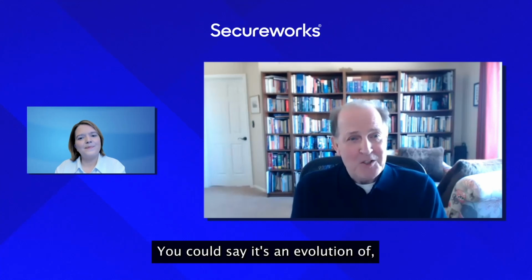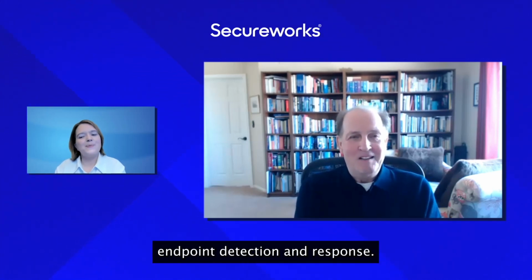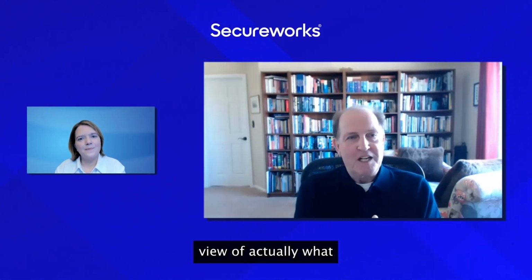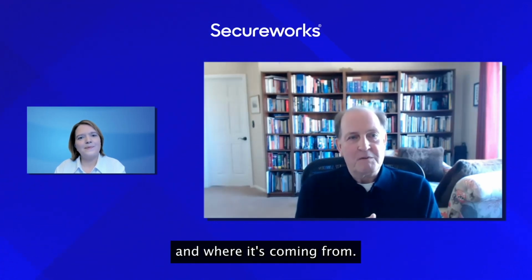So to me, you could say it's an evolution of endpoint detection and response, but as I said, I think that's a rather narrow view of what it's really trying to offer and where it's coming from.